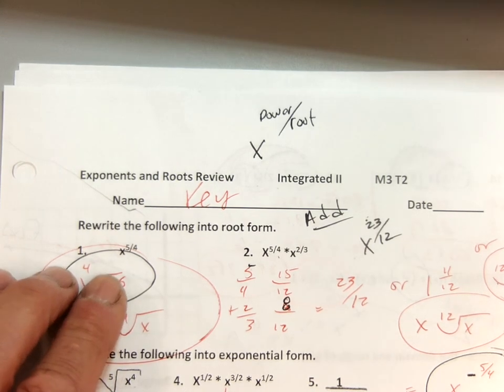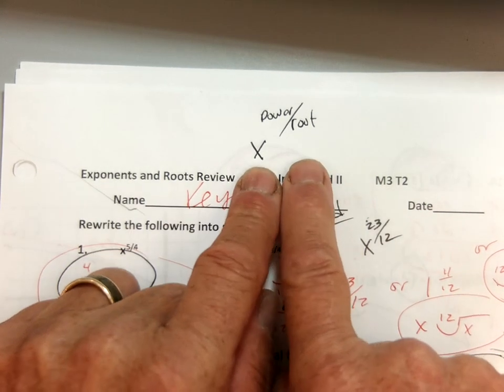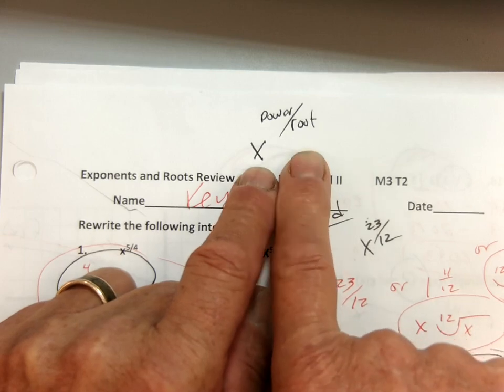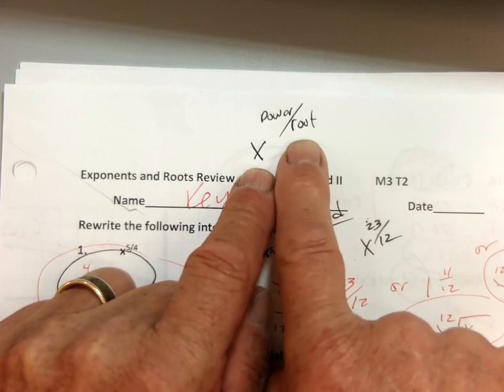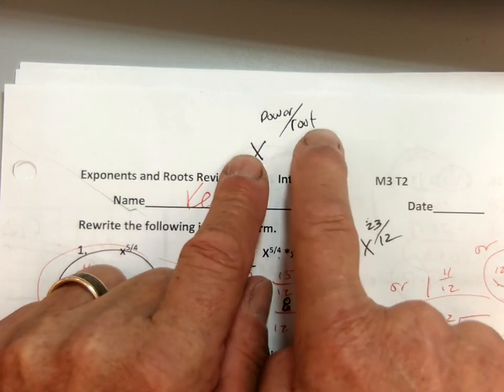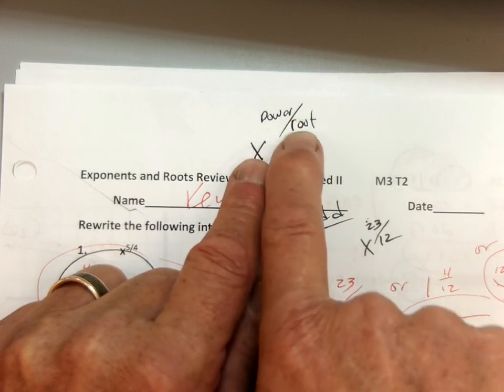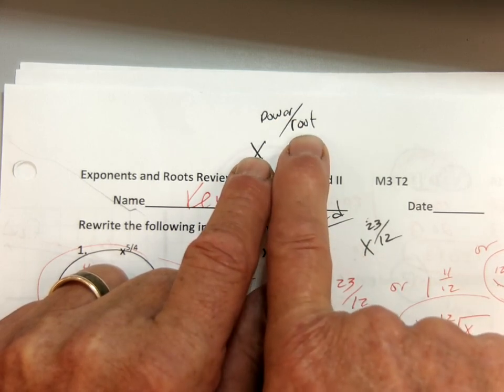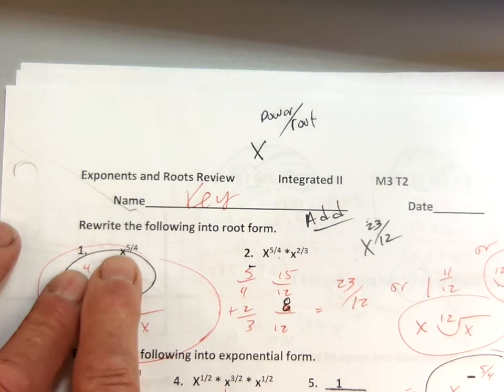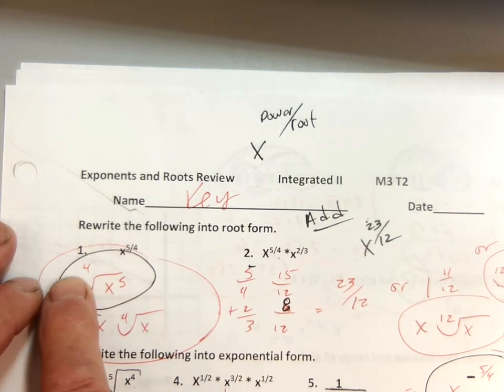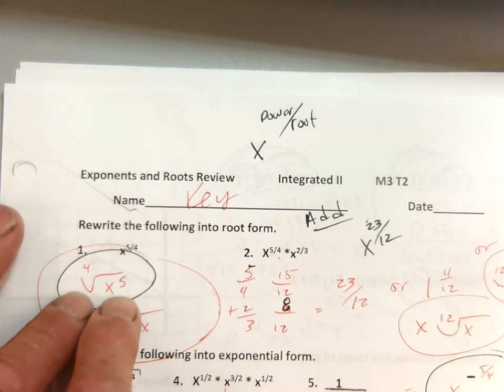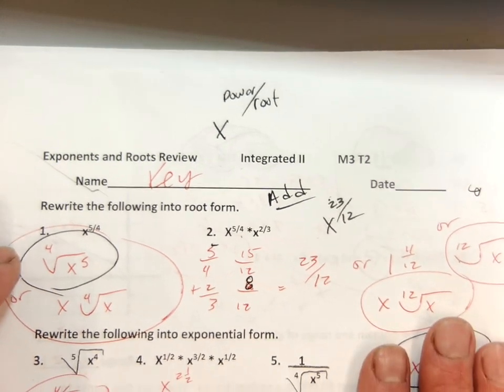So before I start, let's go back to this. This is in exponential form. If you have a base to a fractional exponent, the top number of the fraction is the power, and the bottom number is the root. So if I take a look at number 1, the 4 is the root, 4th root, and the 5 is the power. So it's the 4th root of x to the 5th. That's all you have to do.